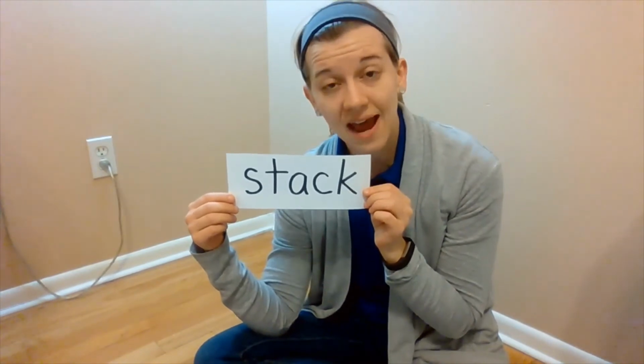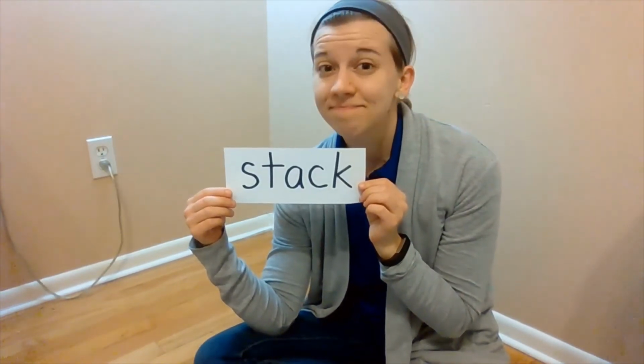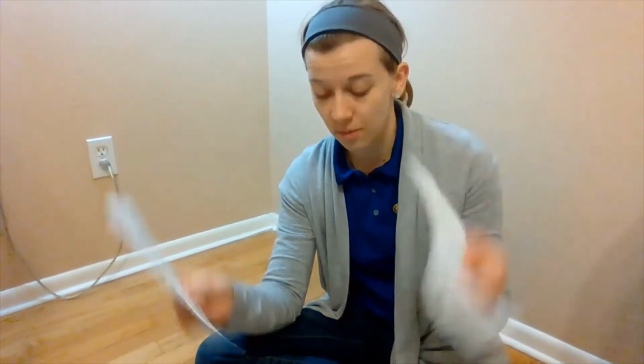Good. And how about stack? Can a pyramid stack? Yes, a pyramid can stack because it has flat surfaces. Now, you couldn't stack something on top of a pyramid because it comes together at a point, but you can put the pyramid on top of something else and it would stay. So you can stack a pyramid, okay? So you can slide and stack a pyramid, but you can't roll a pyramid.